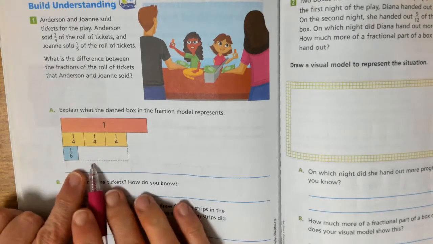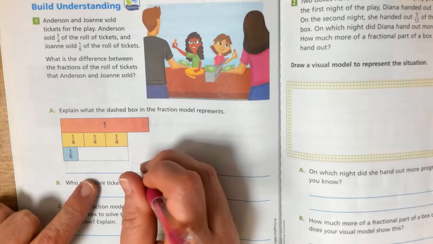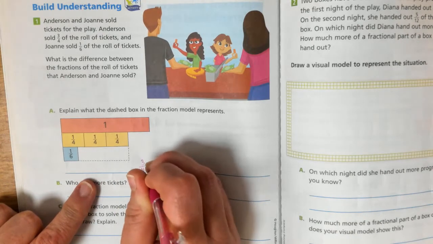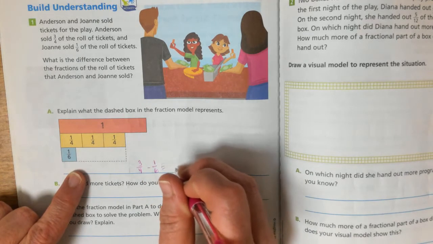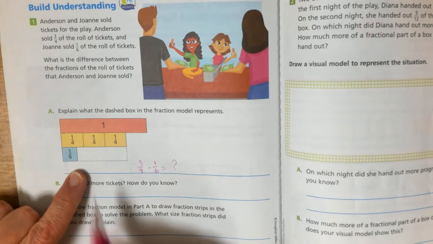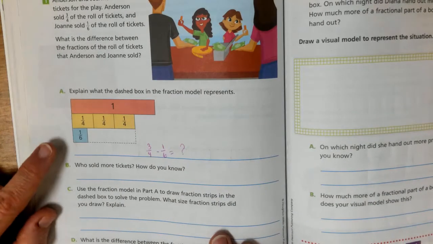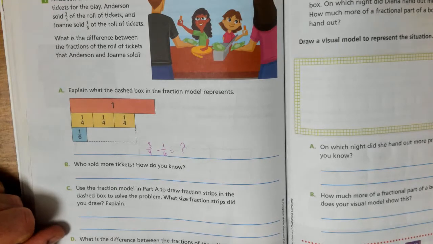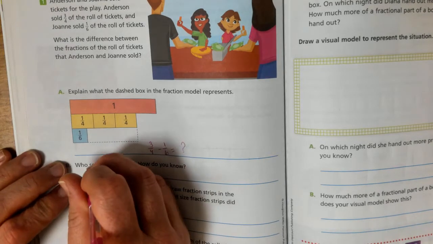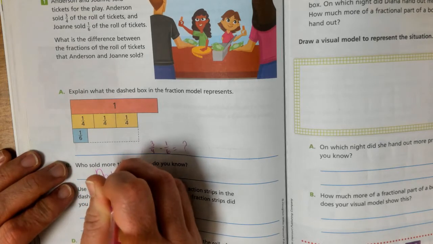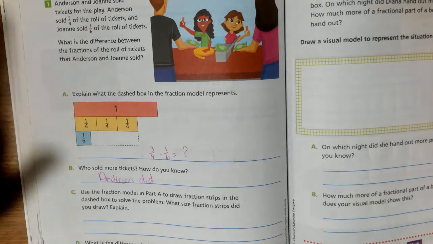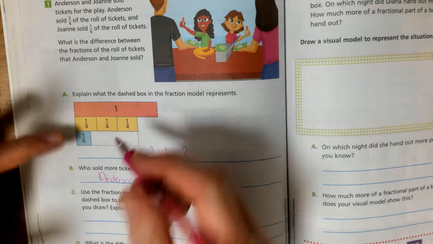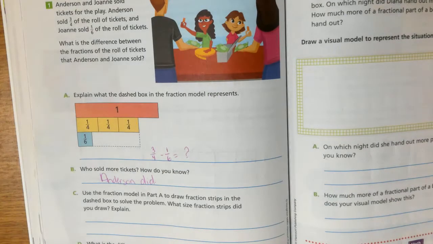So this dashed line is the difference between 3/4 minus 1/6, right? This dashed line is this unknown part. It's this part that we don't know. That's what the dashed line is. So looking at the picture, who sold more tickets? Anderson did, right? And we can do that because we can see the picture shows, right? We can see that because the visual model shows he sold more.